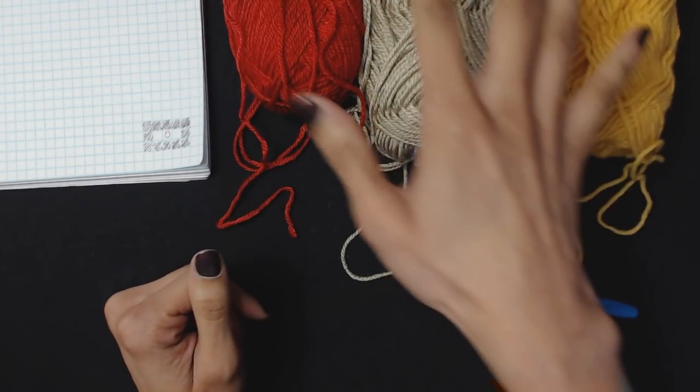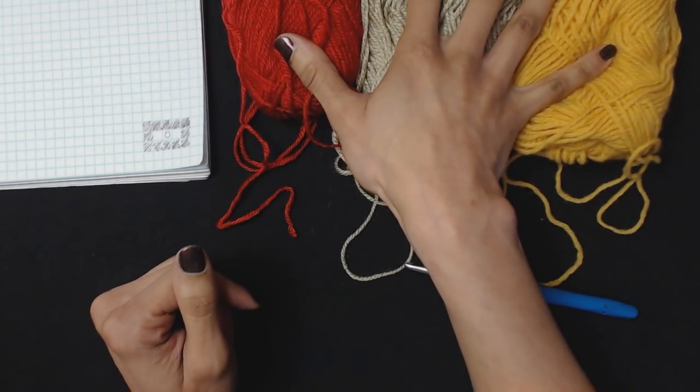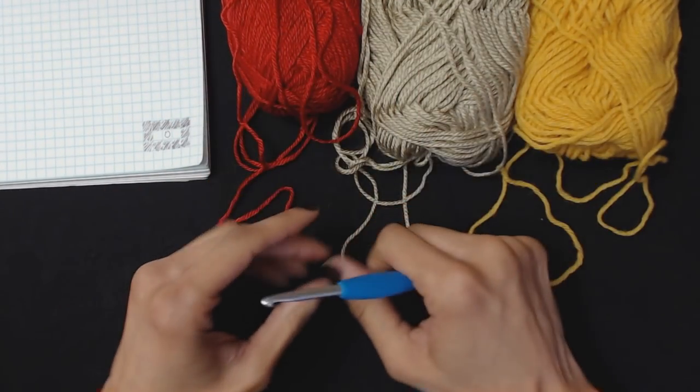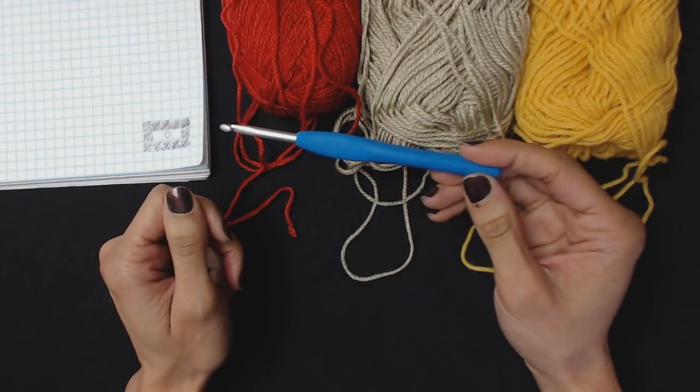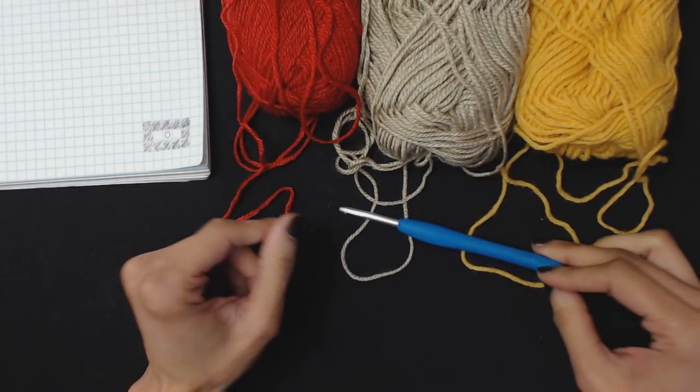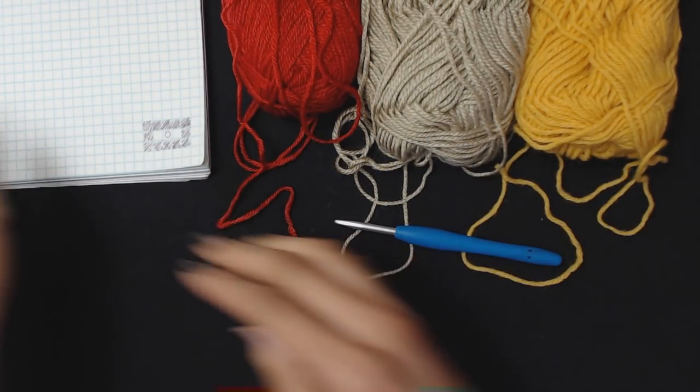Now I am using 3 colors of worsted weight yarn, all acrylic, nothing fancy, the cheap stuff. This is all from my stash. And I'm using a size H or 5.0 millimeter hook. And then, of course, my graph.